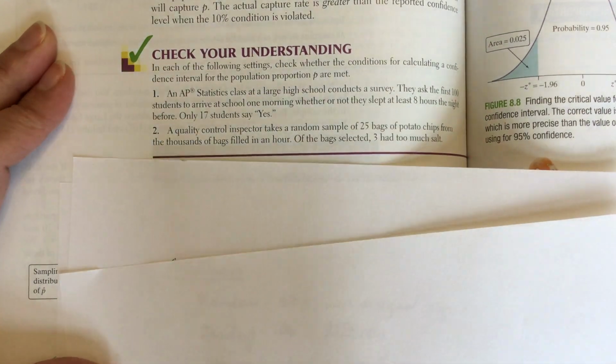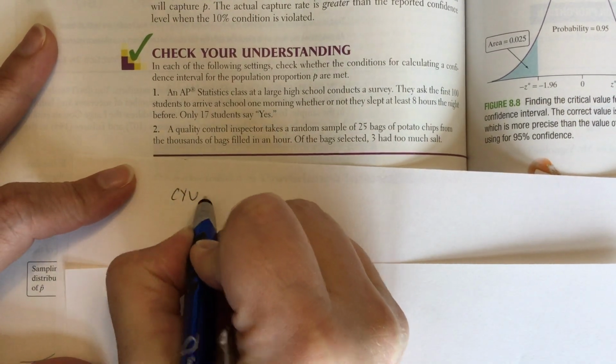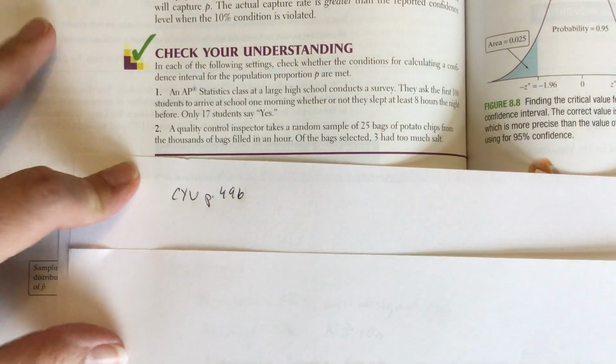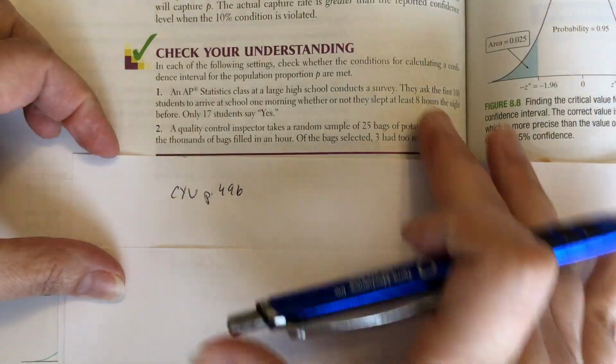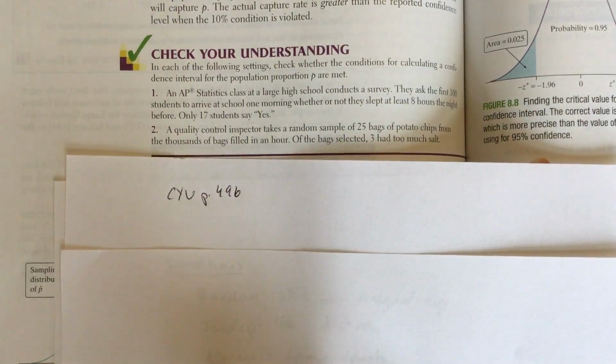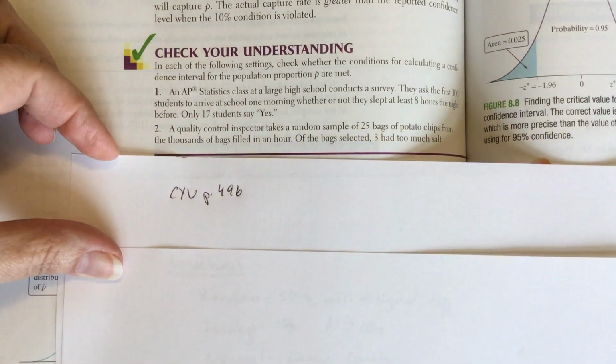Hi guys, we're going to do the check your understanding on page 496. In each of the following settings, check whether the conditions for calculating a confidence interval for the population proportion P are met. Okay, so let's review.